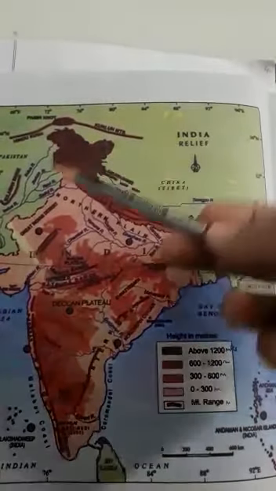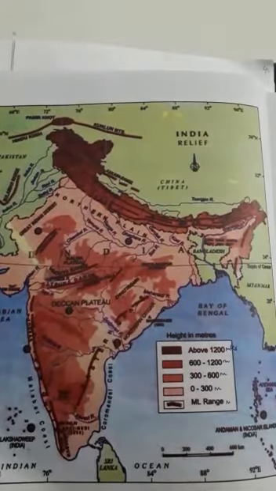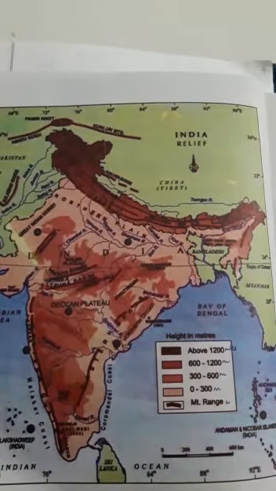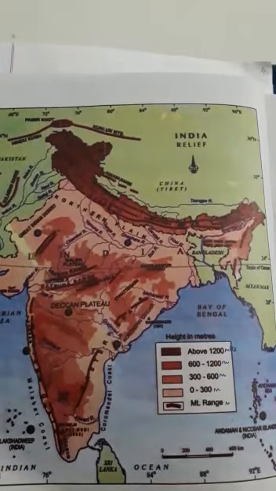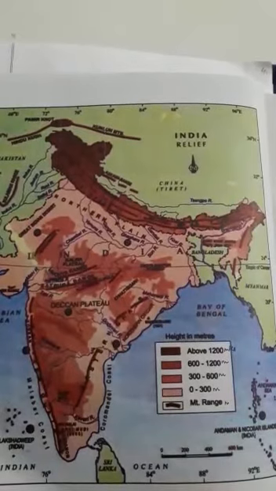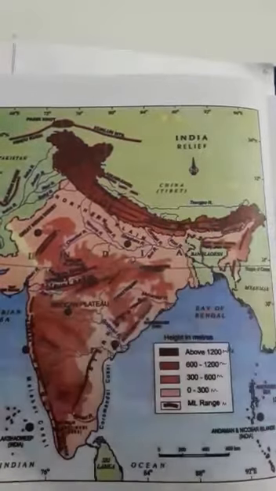Then we have the Indian Desert. Here is where we have the Great Indian Desert, towards the western margins of the Aravalli Hills. It is a sandy area. It receives less rainfall, it is dry and hot, and vegetation is also comparatively less. Then we have the coastal plains on either side. The coastal plains extend in the form of a strip along the Bay of Bengal, and along the Arabian Sea also.